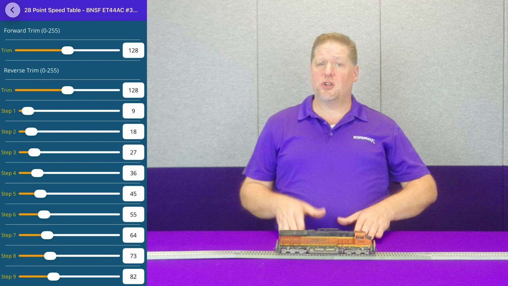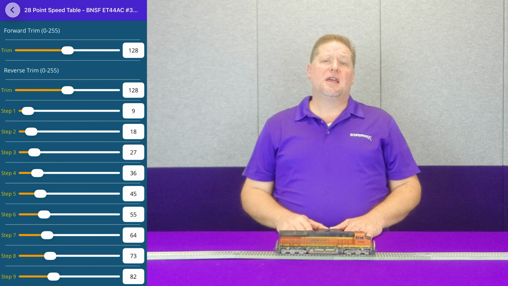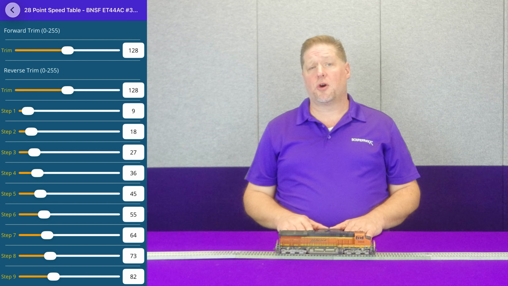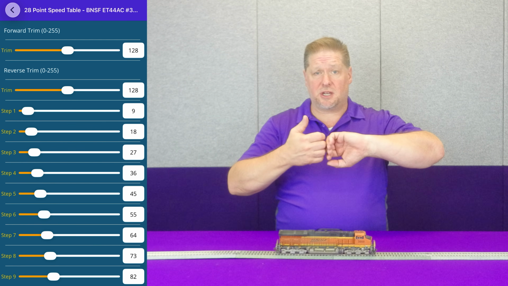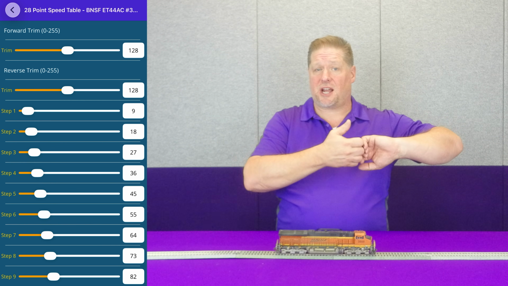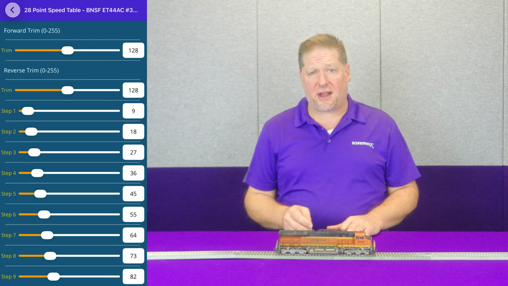Next up, for those of you who really want to speed match. Now, if you really want to have two locomotives that can hold a piece of paper between the knuckles without dropping them throughout the entire speed range, this is where you're going to do it. You're going to do it through the 28 speed steps. You're not going to have a 5-second procedure.